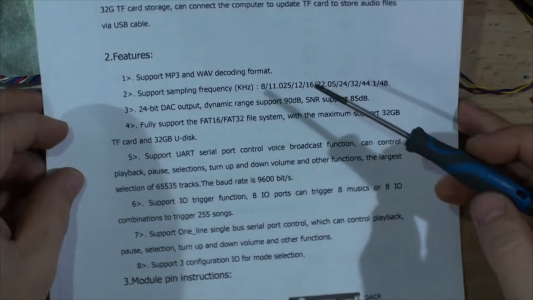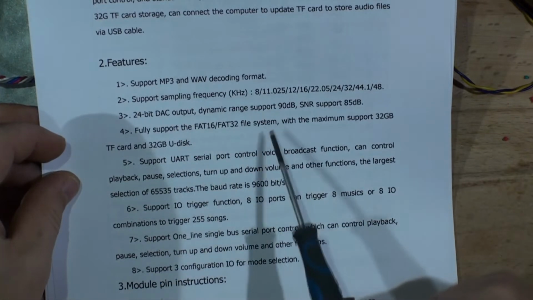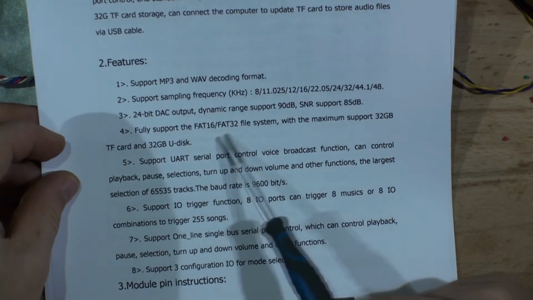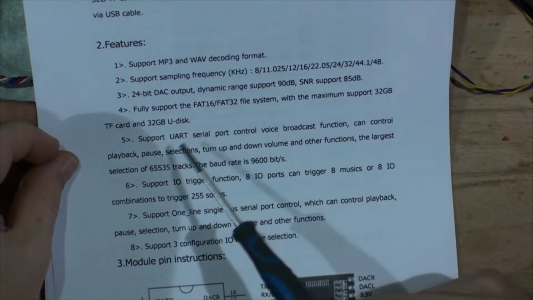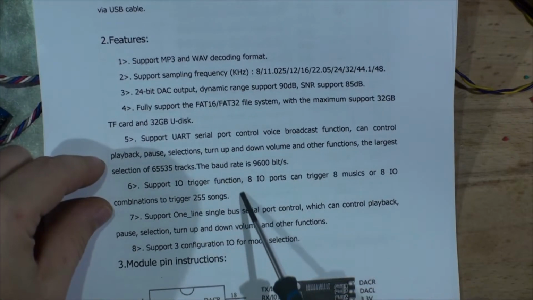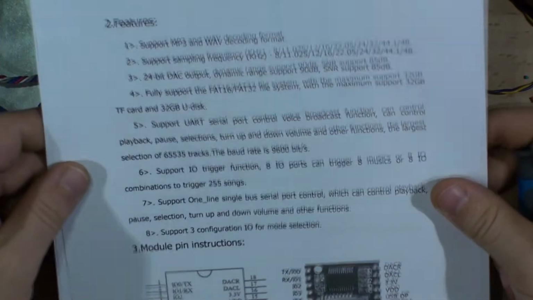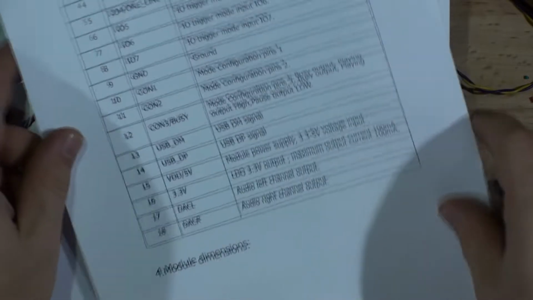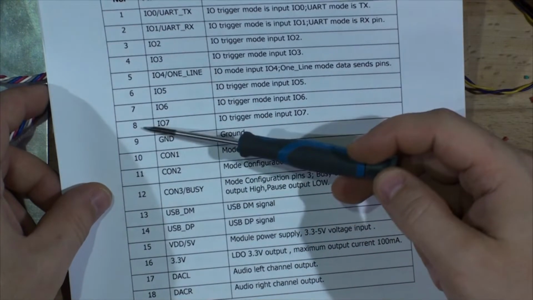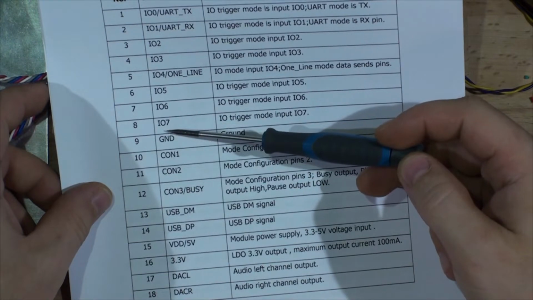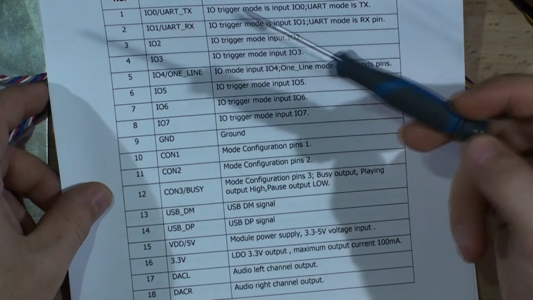So frequencies, supporting frequencies, all of them, 24-bit DAC output. What else is good? The FAT32/16 is for the memory card, obviously, which I don't have. Then we've got the COM port, all the pin outs. So that's our pin outs. Pins 1 to 7 are the triggers, well, to 8. Shorting them to ground will trigger it in mode 1.